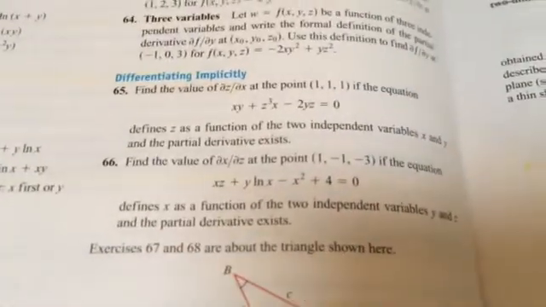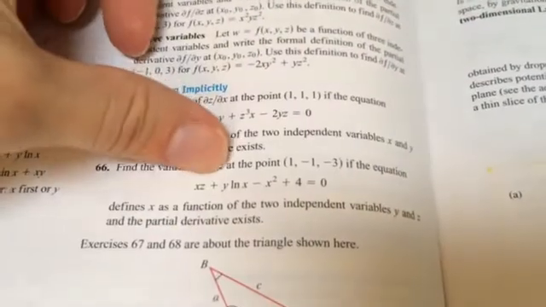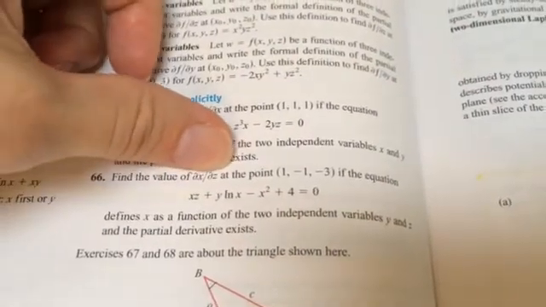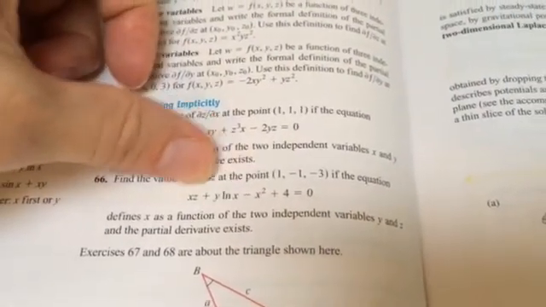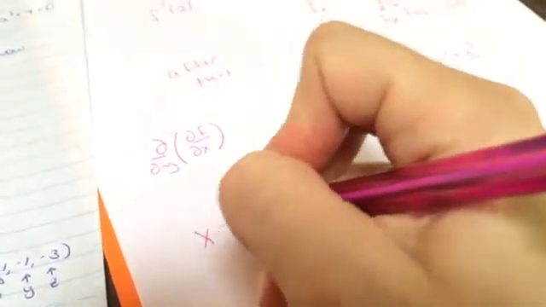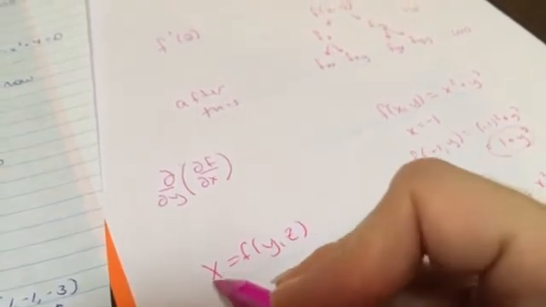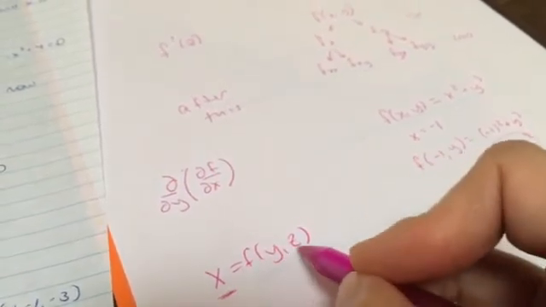66. Is that 66? Yes. Okay. It says find the value of dx/dz. So notice here you're taking the derivative of x with respect to z. And so x is the function, well, let me write it right here. So what you have now is x equals a function of y and z. So they're switching it up on you. Normally it's z equals a function of x and y, but now x is a function of y and z. So this is an implicit differentiation problem.